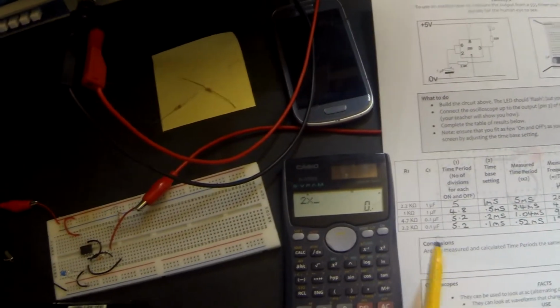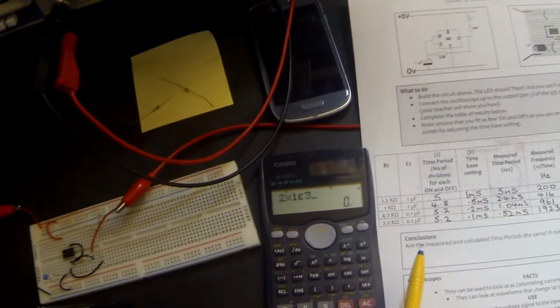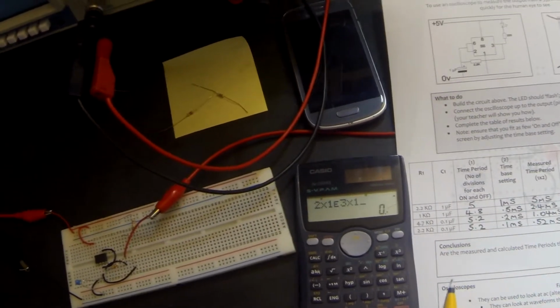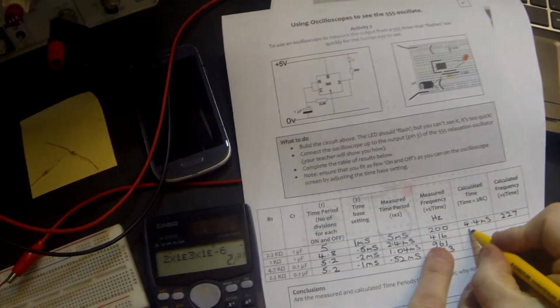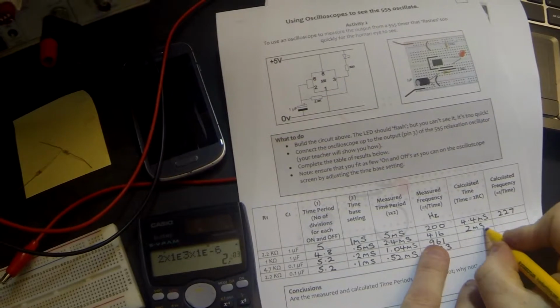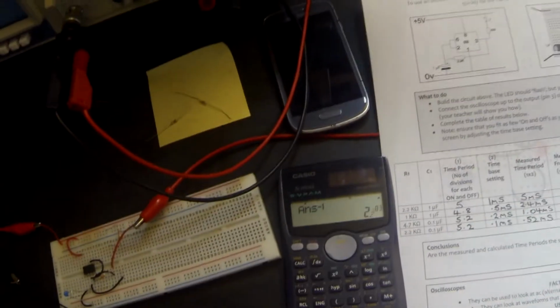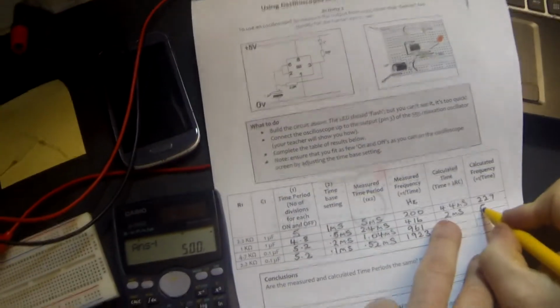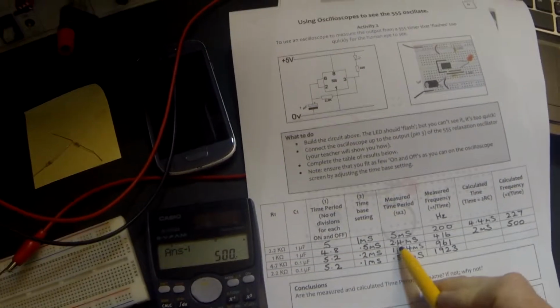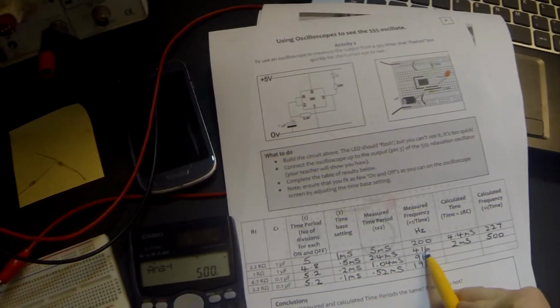2 times 1 exponent 3 times 1 exponent minus 6 equals, that's 2 milliseconds, and the frequency x to the minus 1 equals 500. So 2.4, 416, 2 and 500.